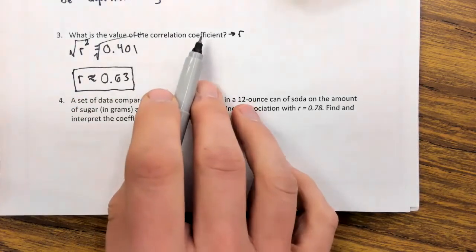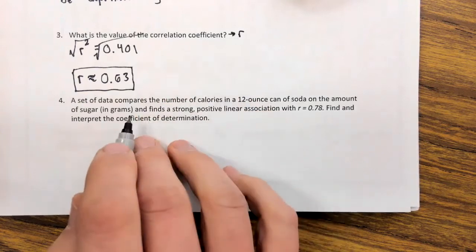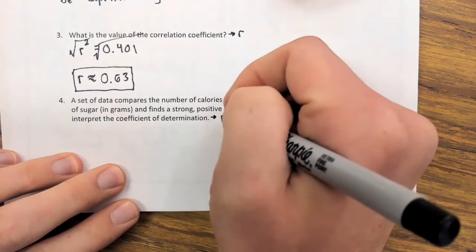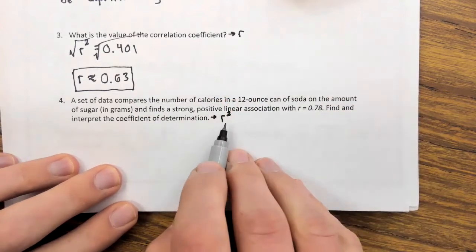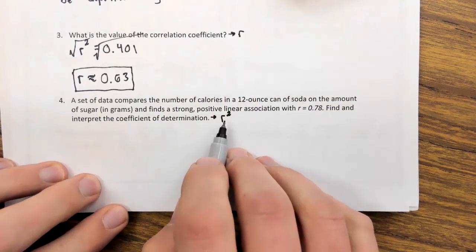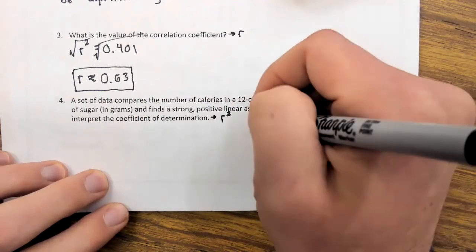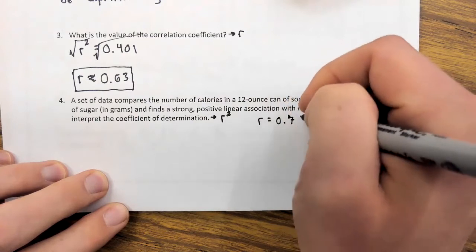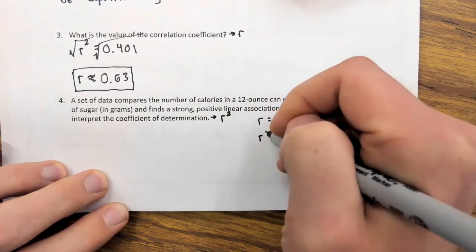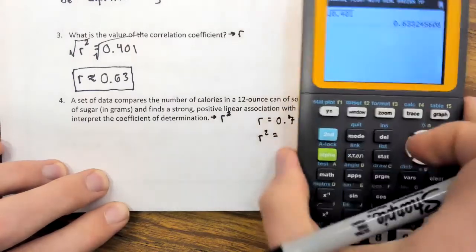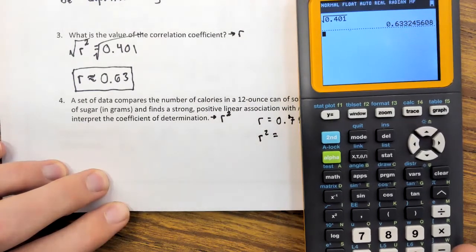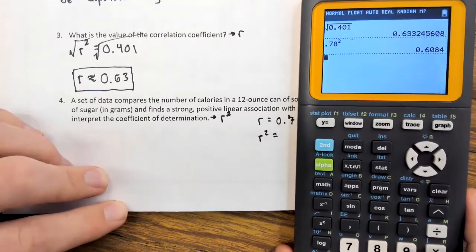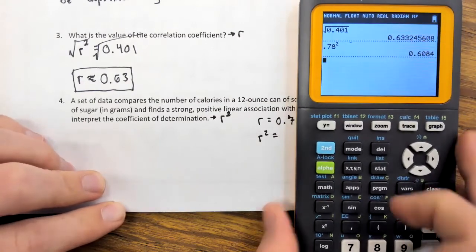We know that the correlation coefficient is R, and the coefficient of determination is R squared. So it literally is the correlation squared. If R is equal to 0.78, then R squared is equal to 0.78 squared. I'm going to use a calculator. Looks like our coefficient of determination would be about 0.61.